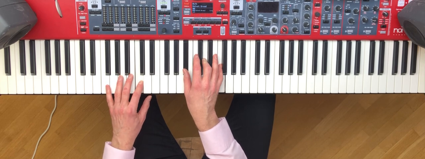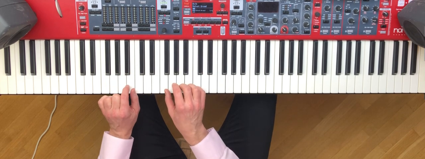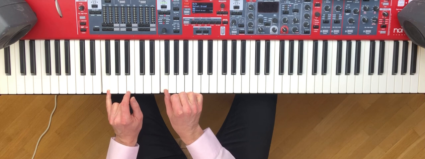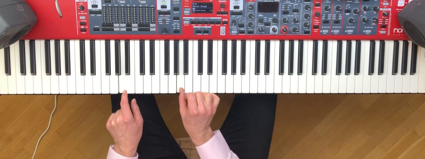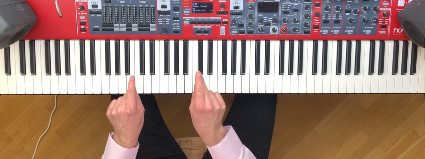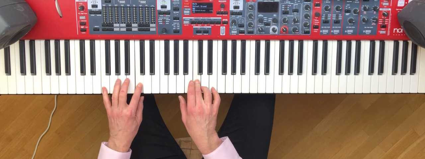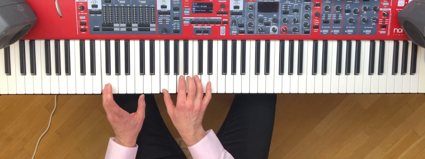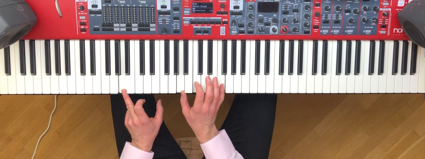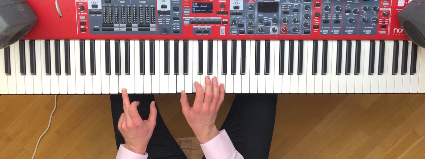So the way it goes is you have again, you play the 1 chord over A, then you go to B flat, and then to the C chord. So by playing inversions, this F over A, you get a bass motion happening.